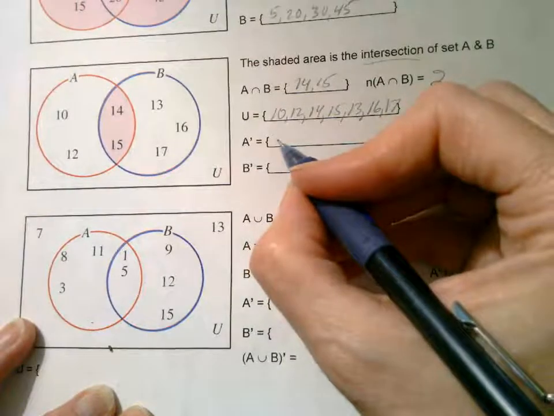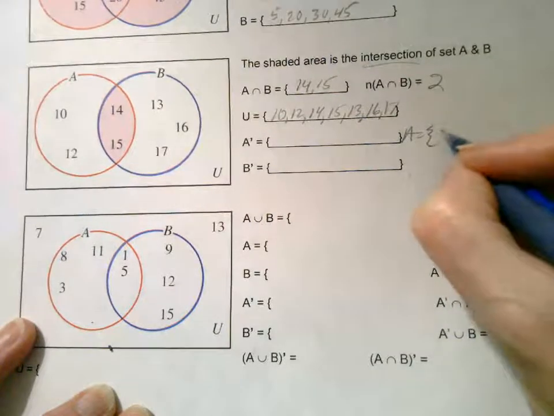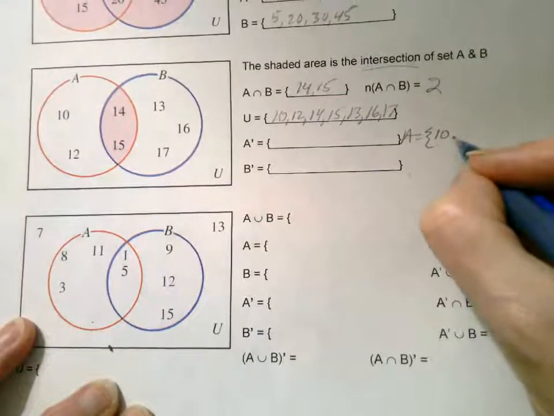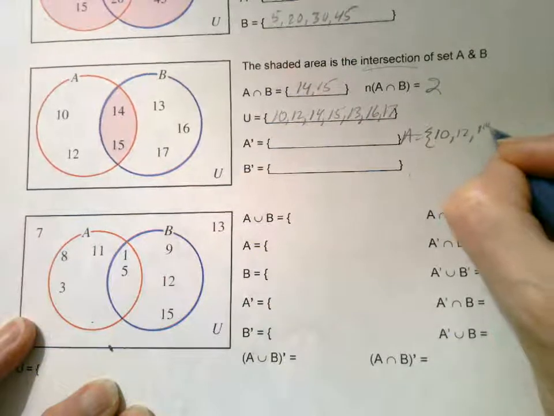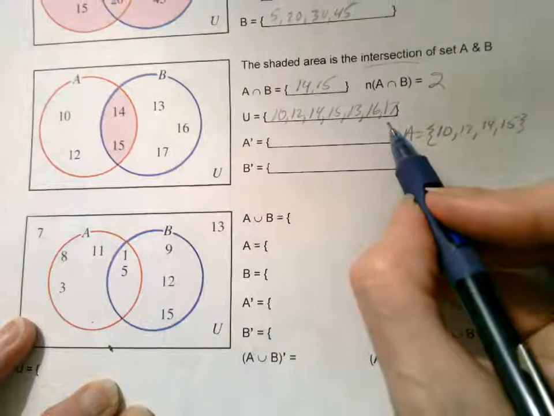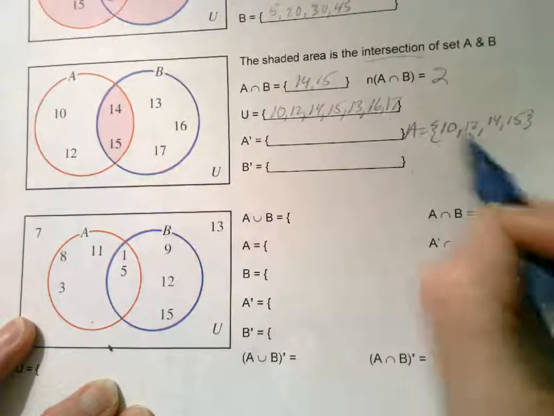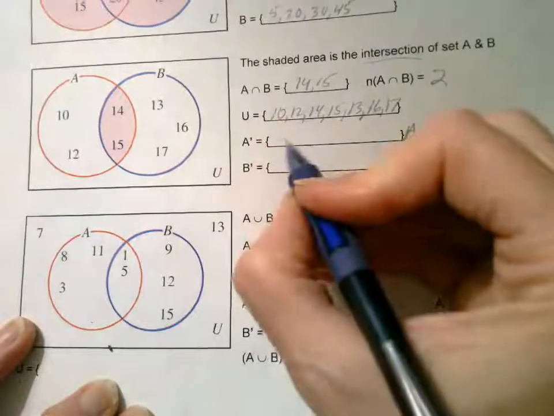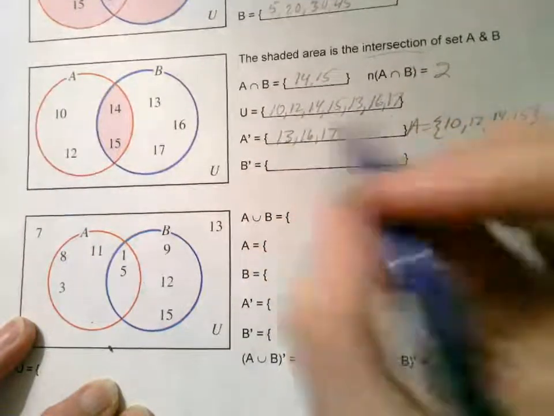And not A. Sometimes it's helpful to know what A is. If you don't have a picture in front of you, I tend to make pictures, but you can write down all that A is and look at the universal set and find out anything that is not in A. So like 10's in A, 12's in A, 14's in A, 15 is in A. So not A would be everything else, 13, 16, 17.